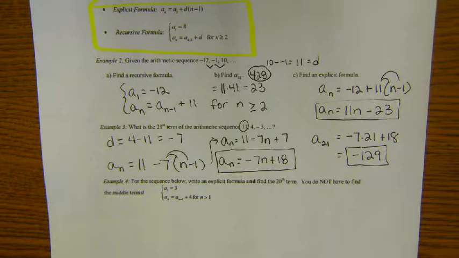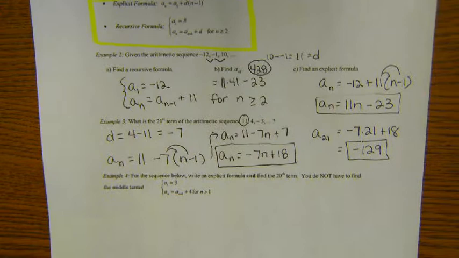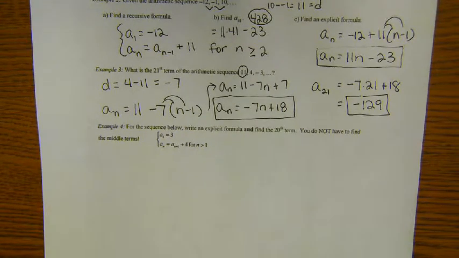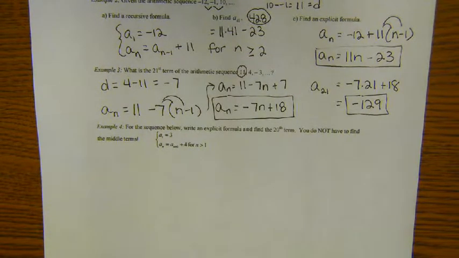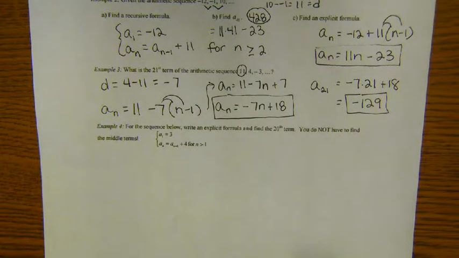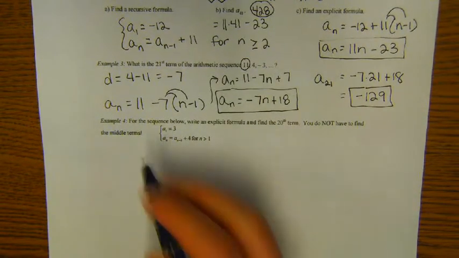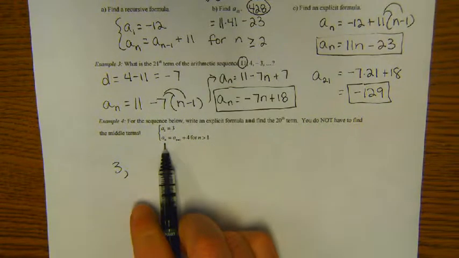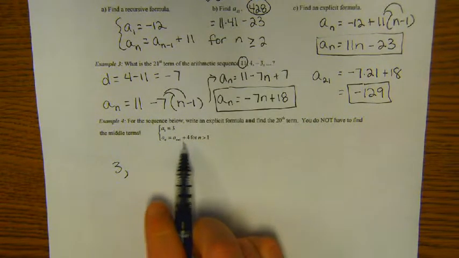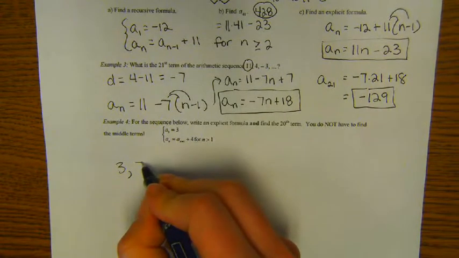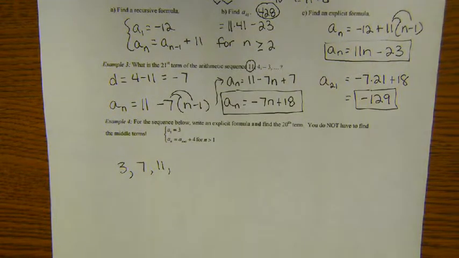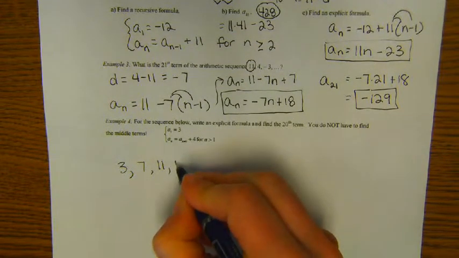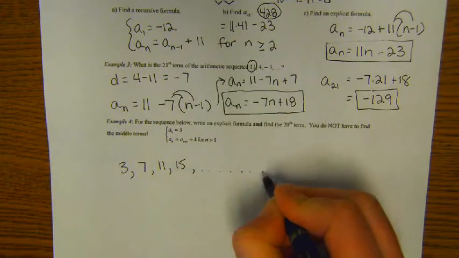Okay, so finally our last example. For the sequence below, we're going to write an explicit formula and find the 20th term. You do not have to find the middle terms. Okay, so once again, let's write some out. This means that the first term is 3. To find the next term, you take the previous term and add 4. So the next term would be 7, and then 11, and then 15, okay, and so on.